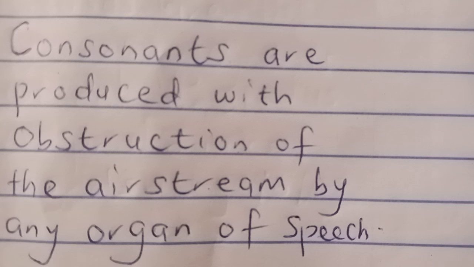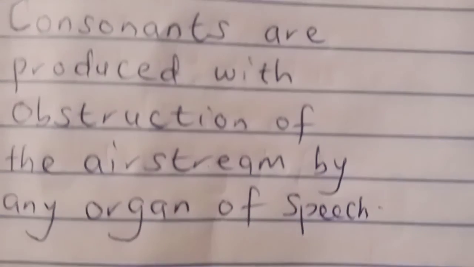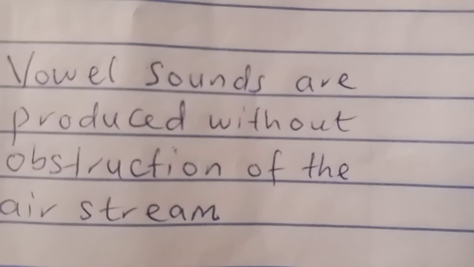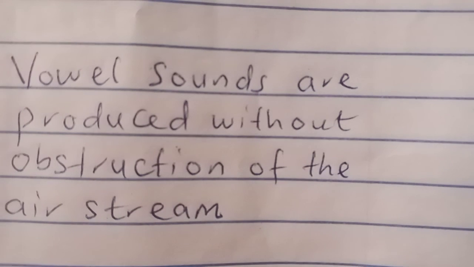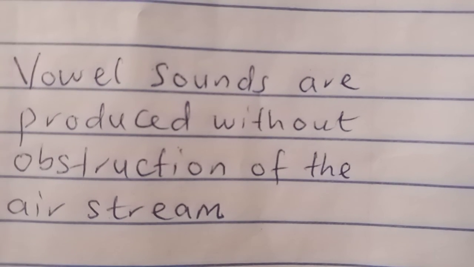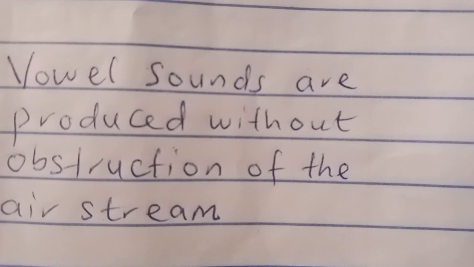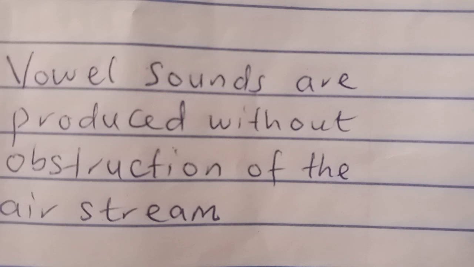But in the case of vowel sounds, now let's come to vowel sounds. Vowel sounds are produced without obstruction of the airstream. That means whenever you are articulating a vowel sound, there is no blockage of the air. There is a free flow of the air from the lungs through the mouth or the nose. It comes out freely.